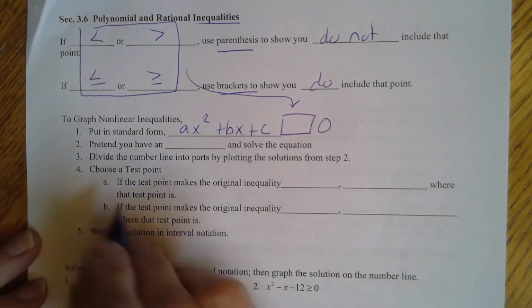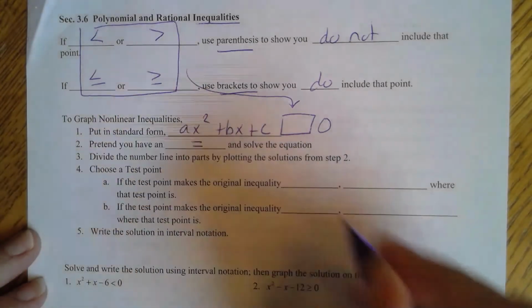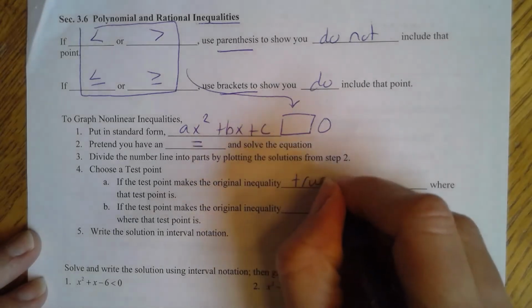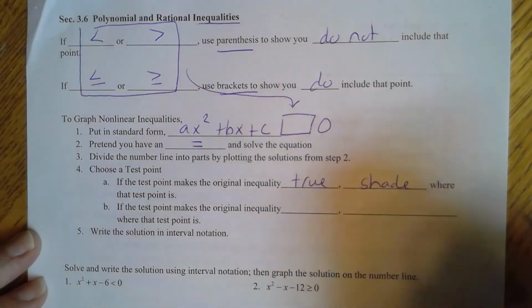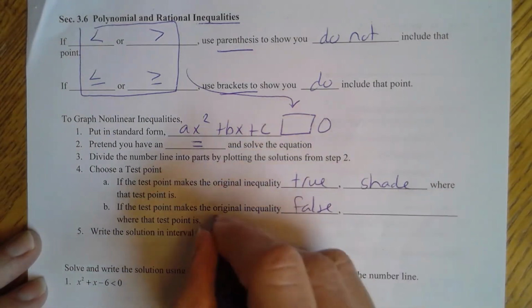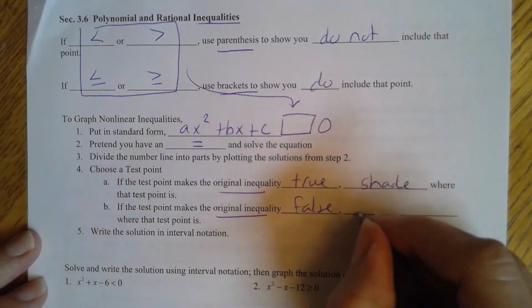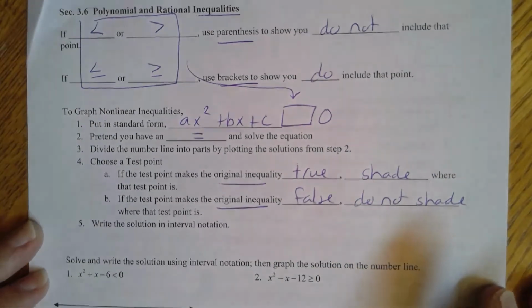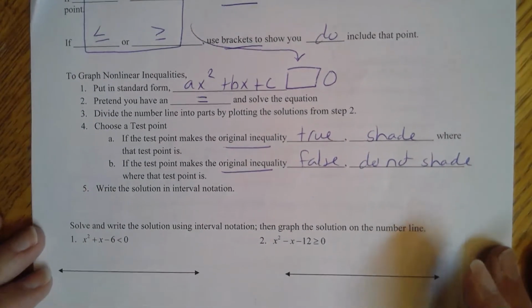Step 2, pretend you have an equal sign and solve the equation. Step 3, divide the number line into parts by plotting the solutions from step 2. Step 4, choose a test point. If the test point makes the original inequality true, you're going to shade where that test point is. If the test point makes the inequality false, don't forget you're going back to the original, do not shade where that test point is. And then you're going to write the solution using interval notation.